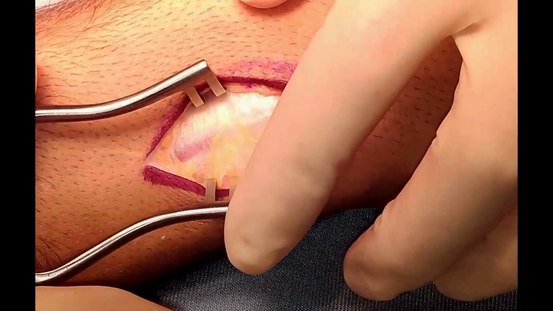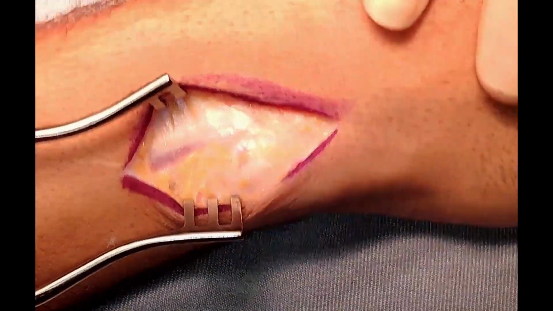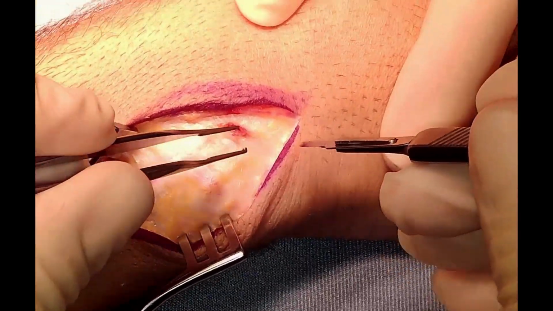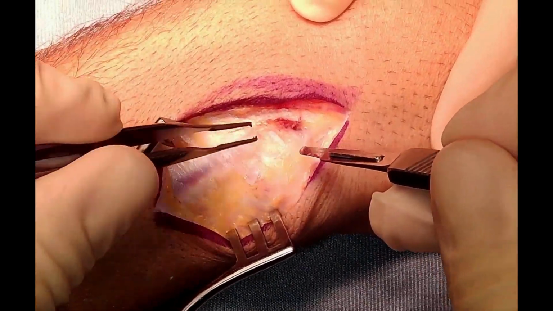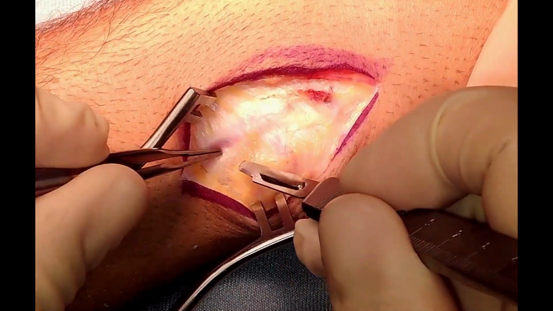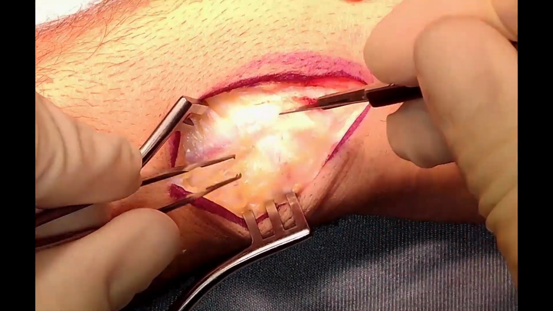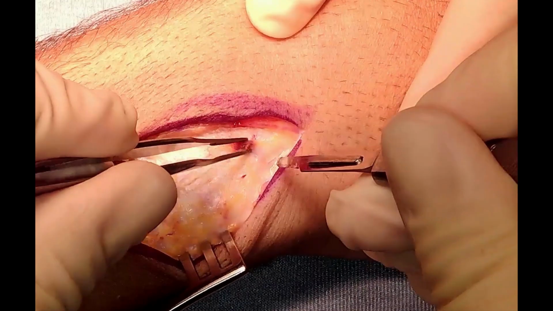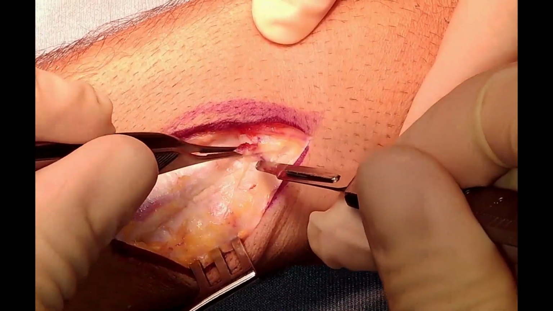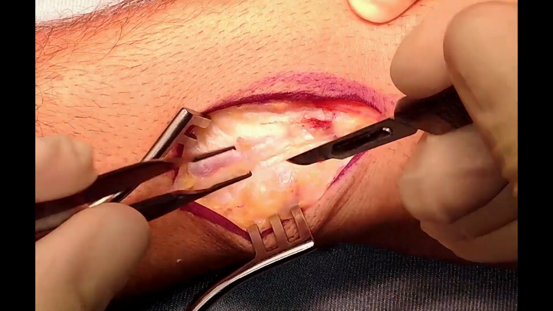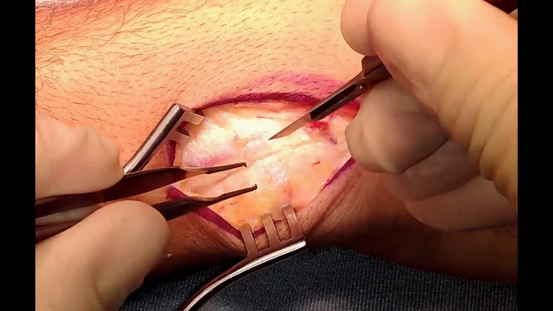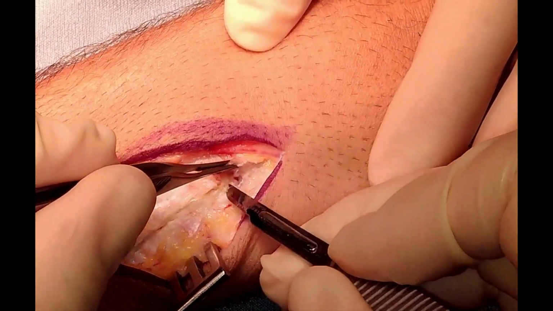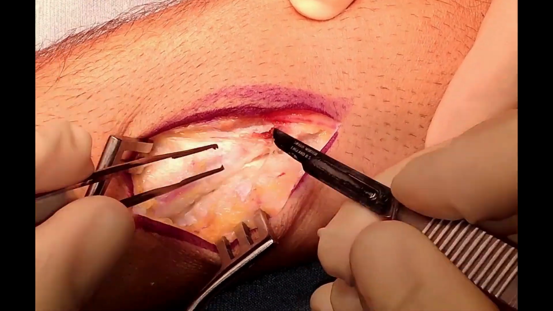So as we have seen in the MRI, there is a ganglion cyst that is under the fifth compartment, pushing away the ECU, causing some symptoms of pain with instability with this young patient. This is a unique case, as we are going to stabilize the ECU from a dorsum approach on the radial side of the ECU.